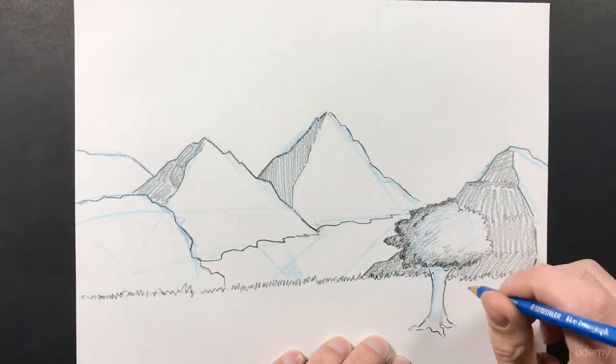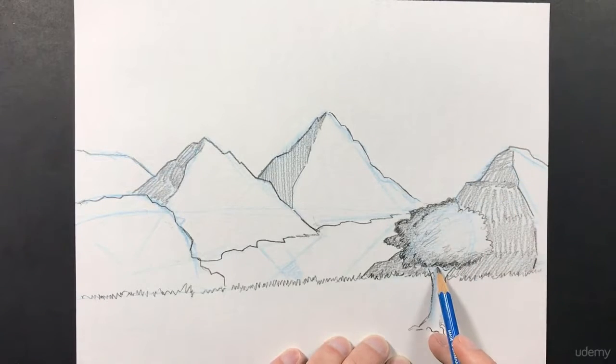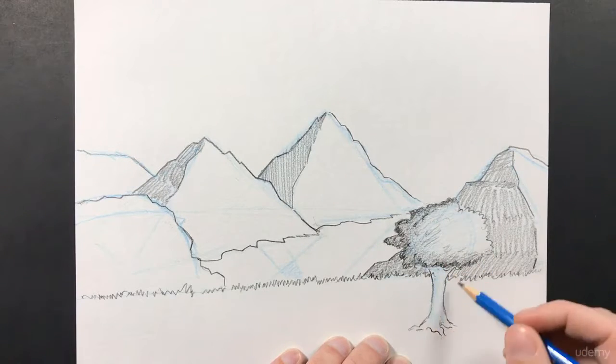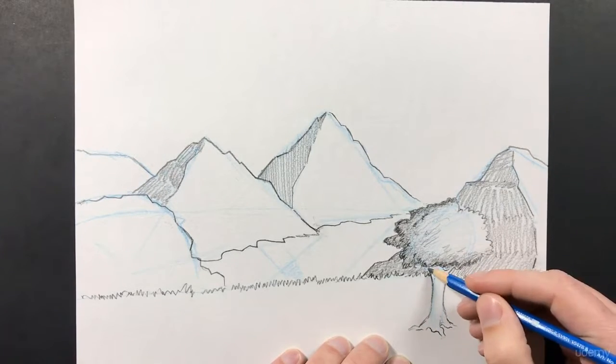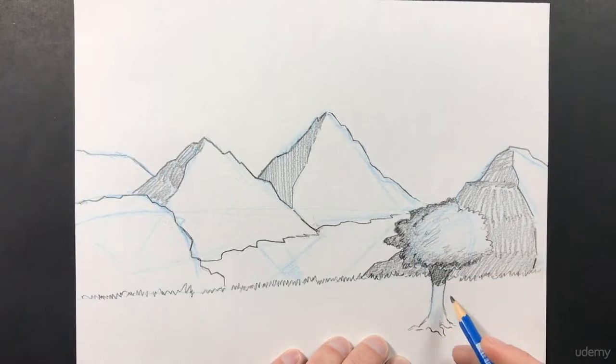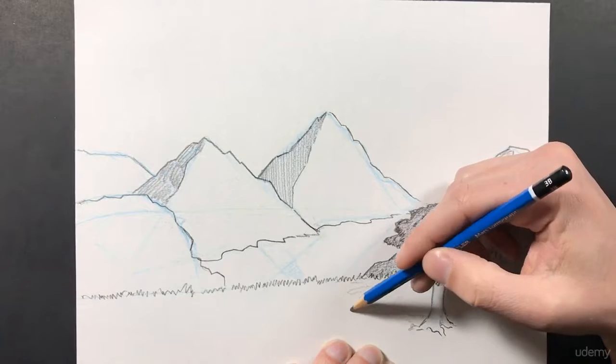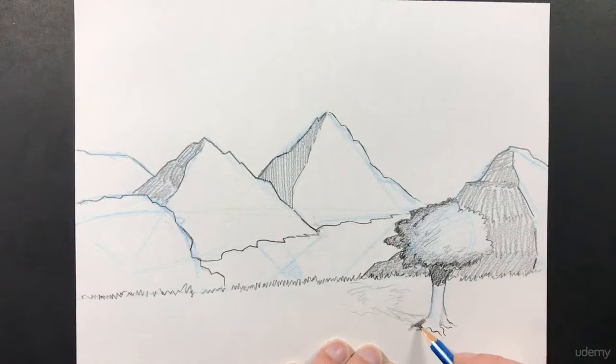Next, let's go ahead and decide where our cast shadows are going to be. So if the light is coming from this side, first off, there's going to be a cast shadow being cast by this bulk of the leaves onto our trunk. So let's go ahead and add that in. So it's probably going to be cast down to about there, like so. And then the whole tree itself is going to be casting a cast shadow off in this direction. So let's go ahead and add that in. So basically we just want to draw the tree shape coming off in this direction. Just like so, and then we can go ahead and fill that in with our cast shadow value.